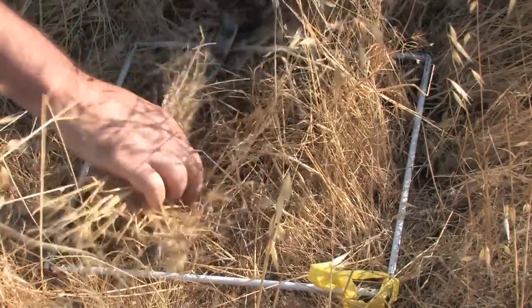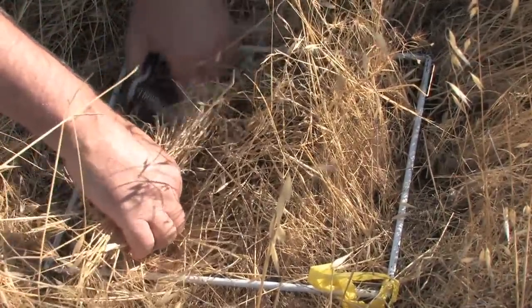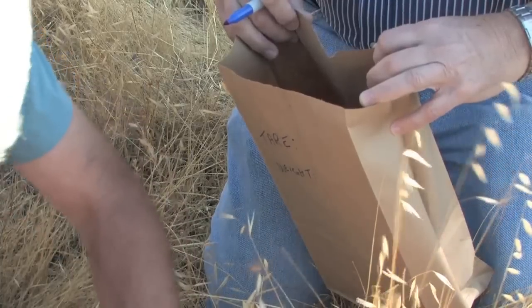And it takes a couple of minutes to do this. Keep the trash out.